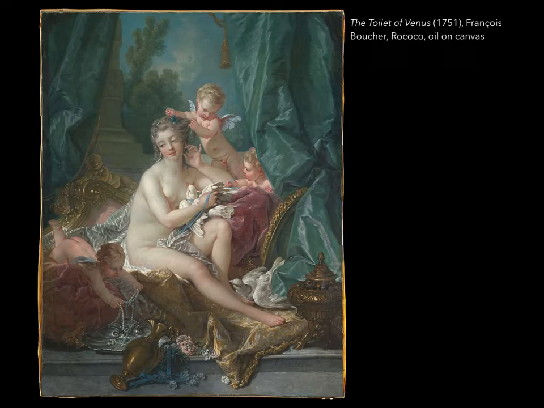Now the figure of Venus is nude. She's very sensuous. She's playful. Notice how Boucher paints the flesh of the bodies, okay? This also can maybe go back to Rubens and his fleshy women, I don't know, but this is again becoming a hallmark of Rococo painting as well.